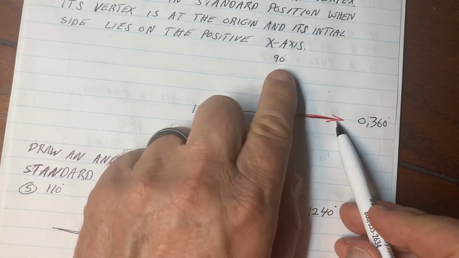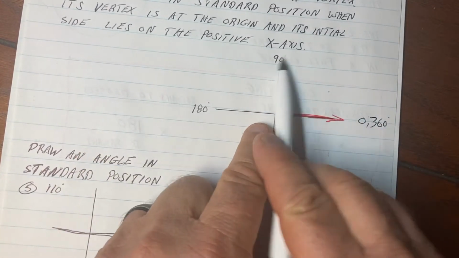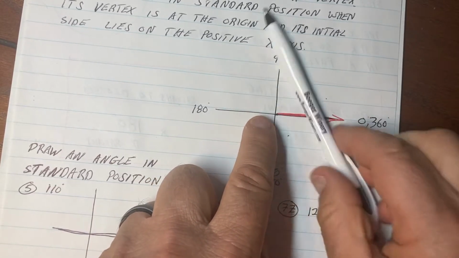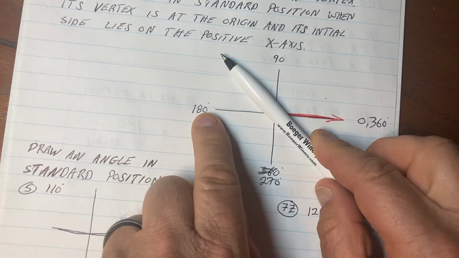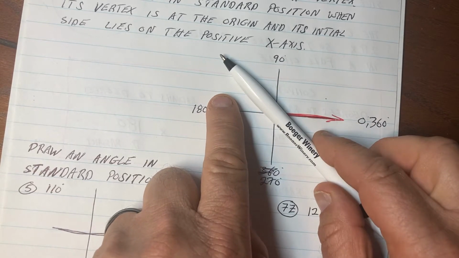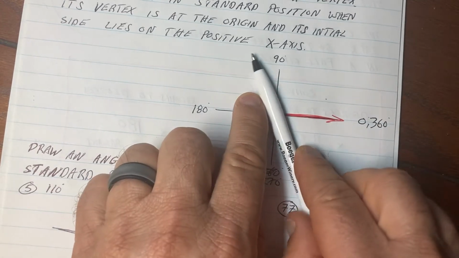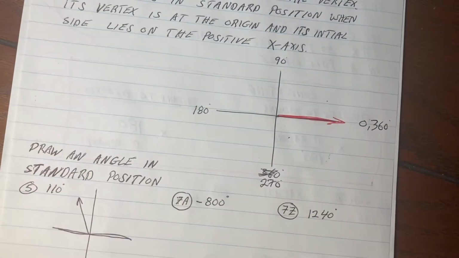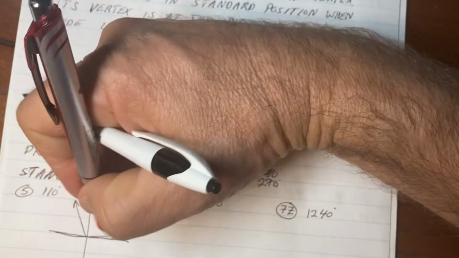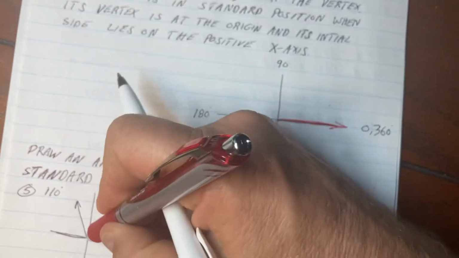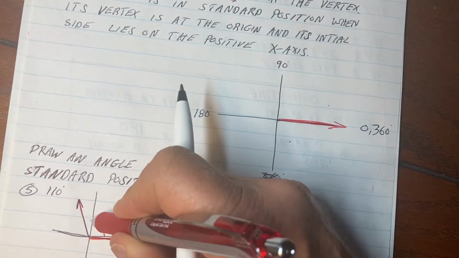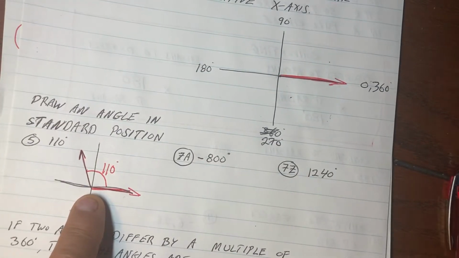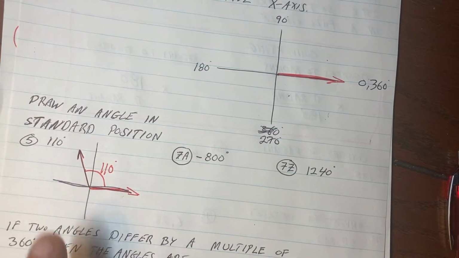110, is it between 0 and 90? No. 110, is it between 90 and 180? Yes, it's over here. It's in quadrant 2 somewhere. So halfway between 90 and 180 is 135. So 110 is going to be someplace over there. So you have that's your initial side, this is your terminal side, and that's 110 degrees. Done. I don't think the dog likes that.